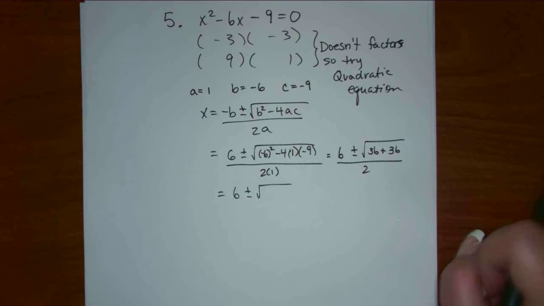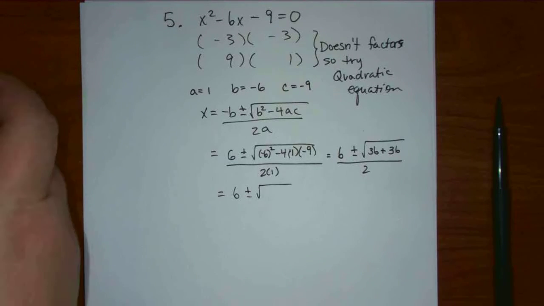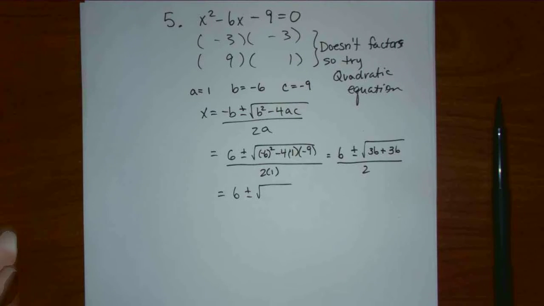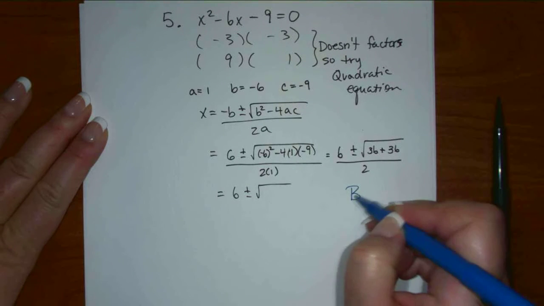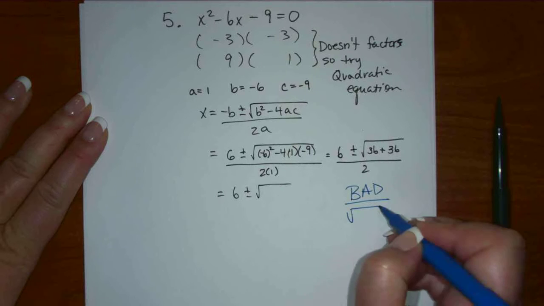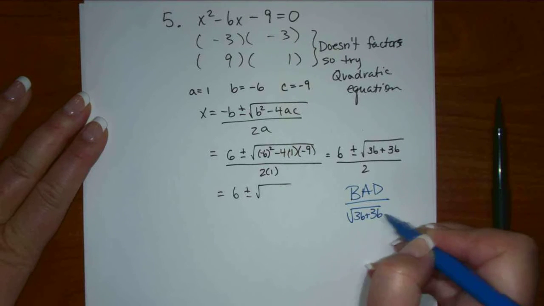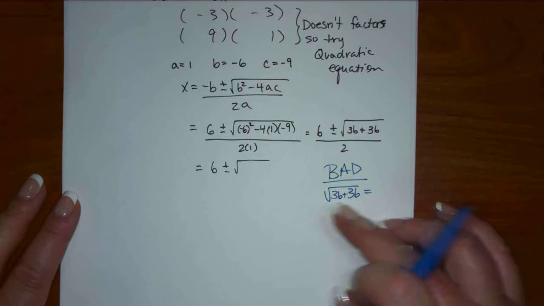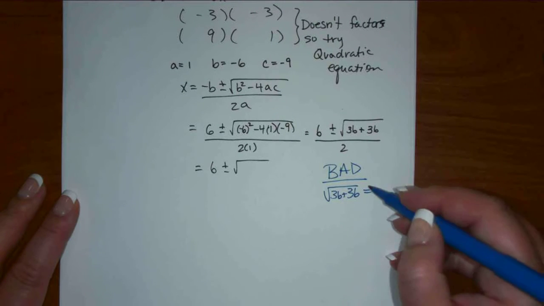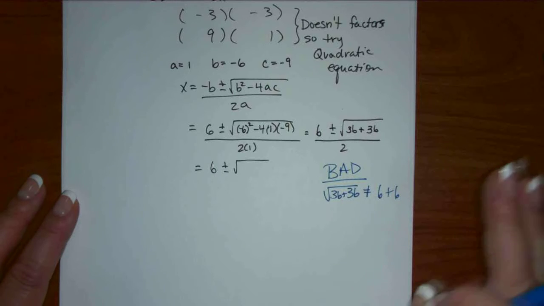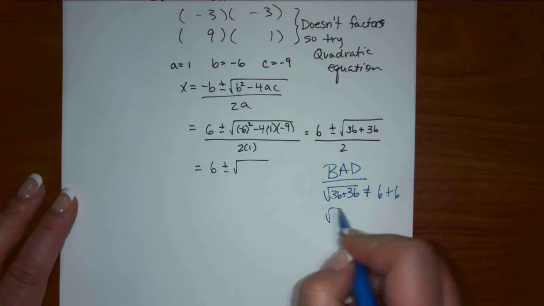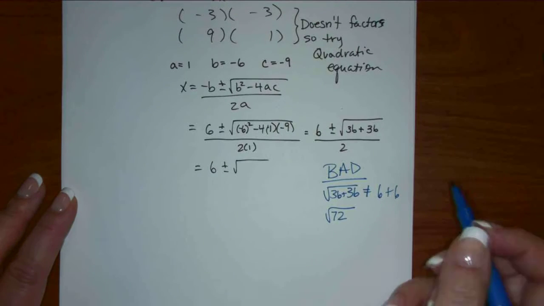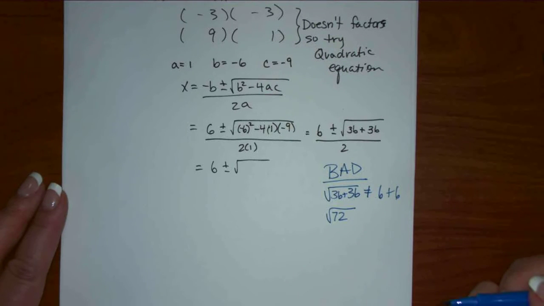Yes. But there's something we can't do here that you might want to do by mistake, and that is, so I'm going to write bad. If you said the square root of 36 plus 36, what would be the wrong way to do this? Right, if you say, oh, I can take the square root of both of those, so do it. 6 plus 6, this is not equal to 6 plus 6. Square root of 72 is not 6 plus 6. 6 plus 6 is what? 12. Square root of 144 is 12, not the square root of 72.